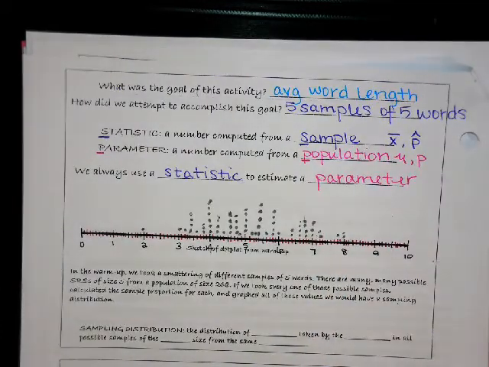Somebody want to read the paragraph below the number line for me? Thanks, Nate. I knew I could count on you.